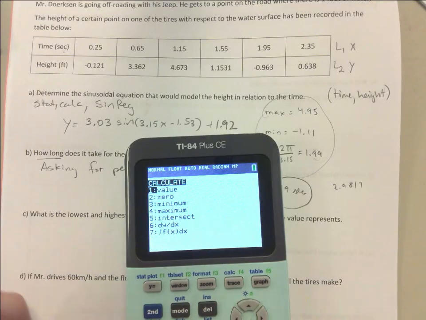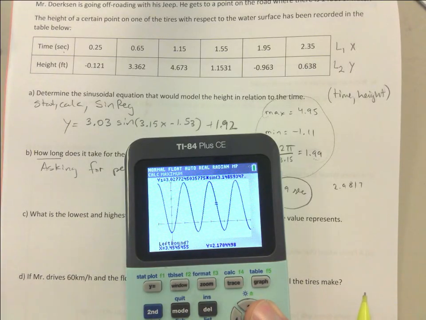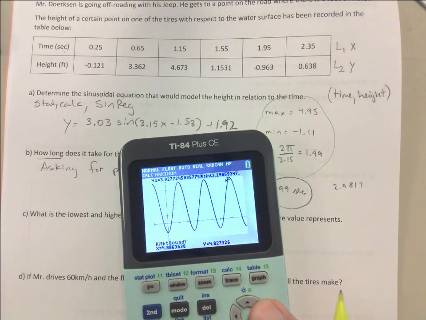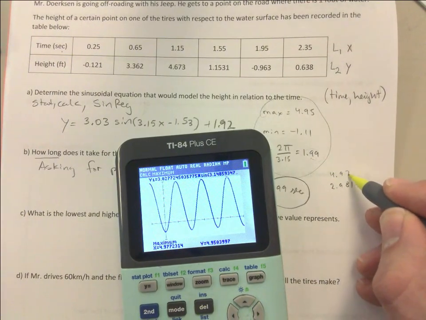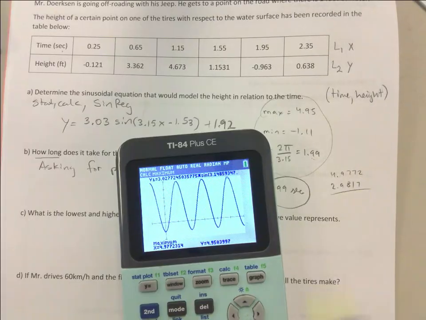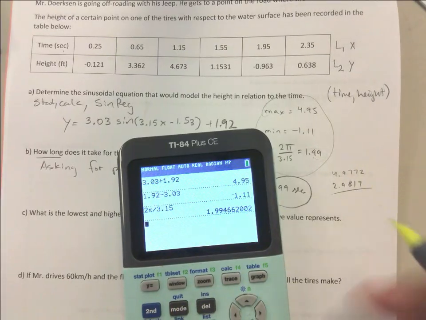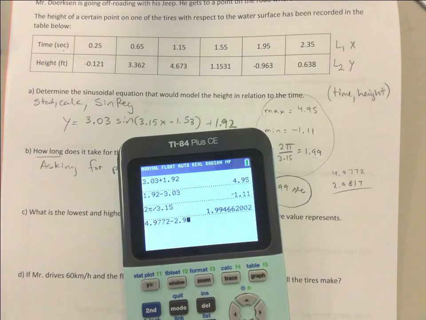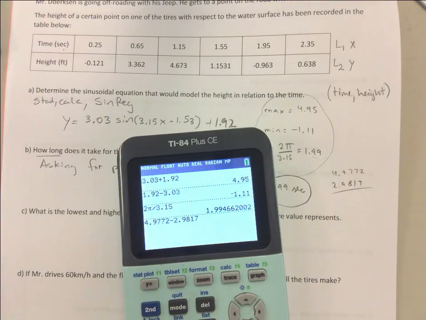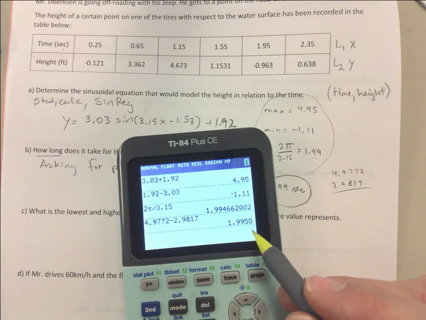And then I'll find another max. 4.9772. If I subtract those, 4.9772 minus 2.9817. Yeah, that rounds to 2, right?